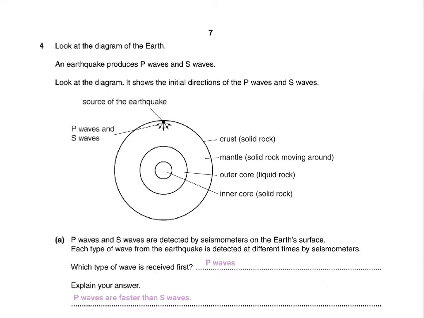You've got the inner core and the outer core. That's important because you need to know that for later and recognise that there's an inner and outer core. You've then obviously got the mantle, a very thin crust, and we've got our earthquake source here. And all the P waves and S waves are emanating from that source in all directions. And that's the starting point.